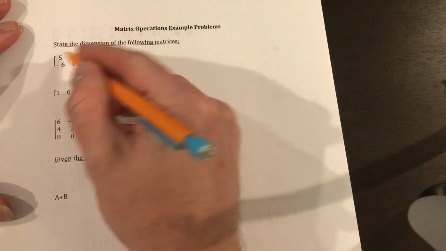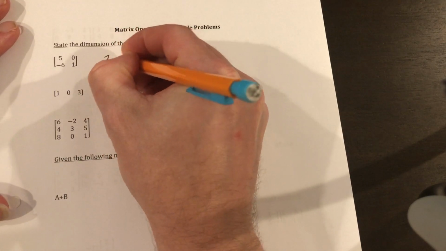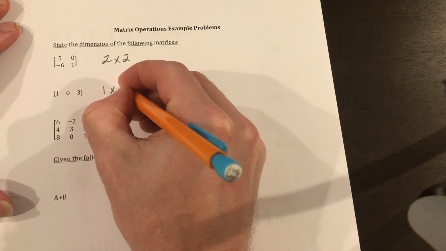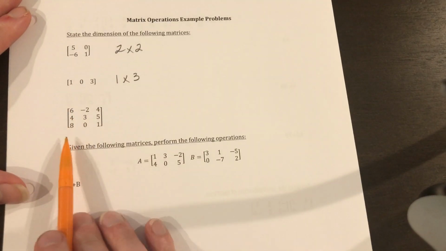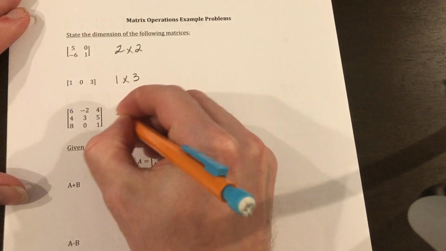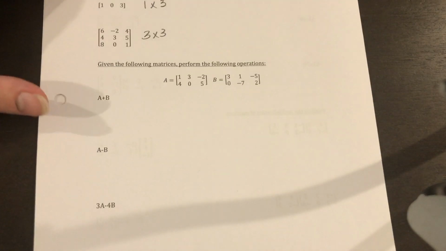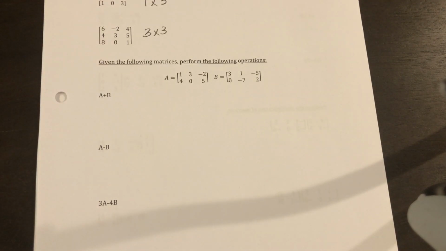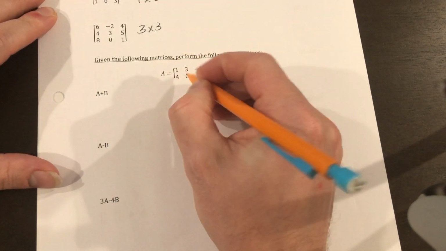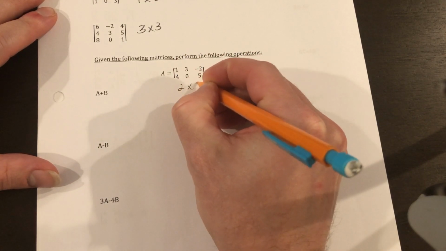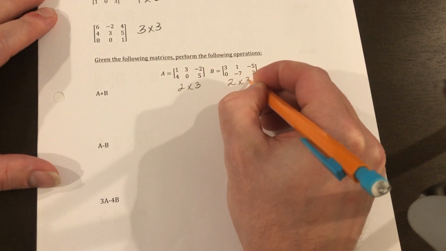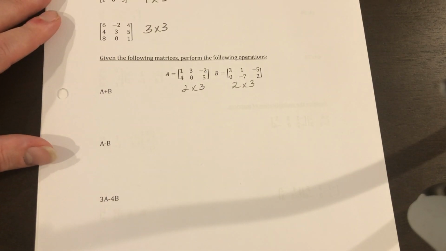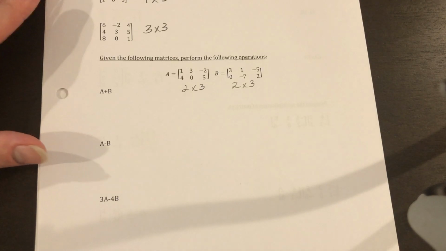So we have 2 rows and 2 columns. This is going to be a 2 by 2. We have 1 row, 3 columns, so this is going to be a 1 by 3. And then we have 3 rows and 3 columns, so this is going to be a 3 by 3. Now, in order to add and subtract matrices, they have to be the same dimension, okay? So as we can see, these are both 2 by 3s, so we can add and subtract them. If they're not the same dimension, you just say not possible.